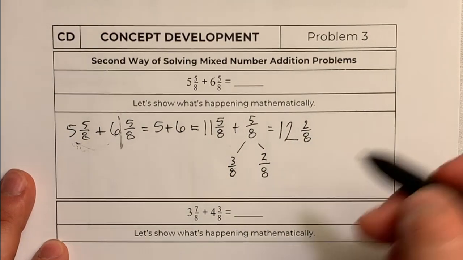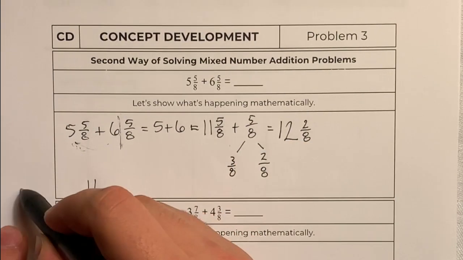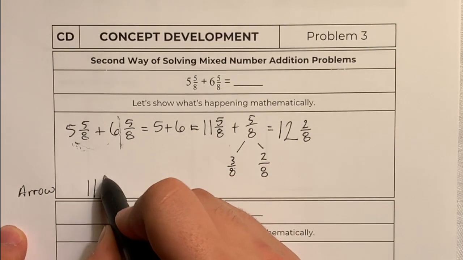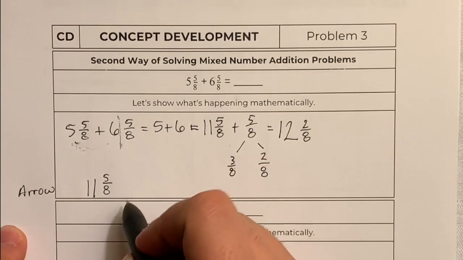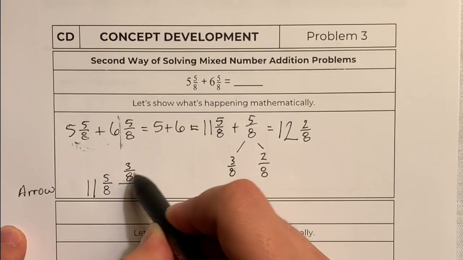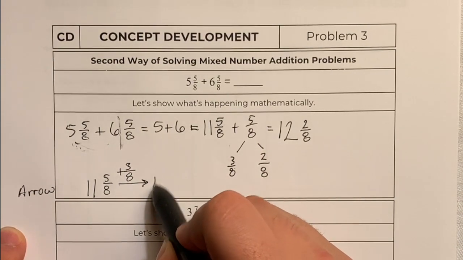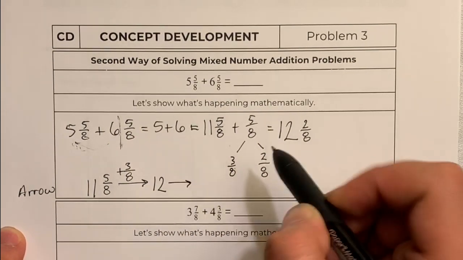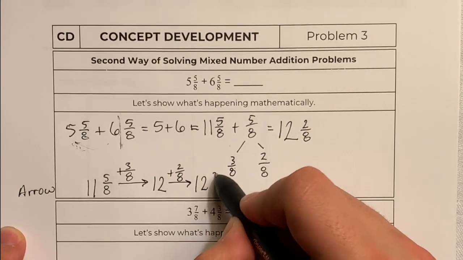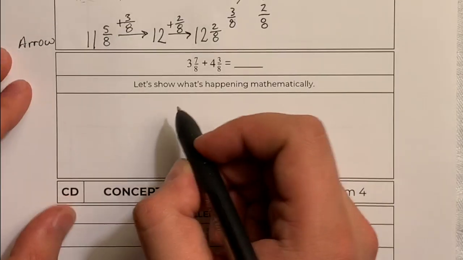I can also show this with the arrow method. So this is our arrow method. I have 11 and 5/8. Remember, I'm just taking these pieces that we already worked with, not just pulling numbers out of the air. 3/8, that'll make 12. I'm going to give it 2 more eighths, and that'll make 12 and 2/8. So that's my arrow method. Now let's try it again with this example.